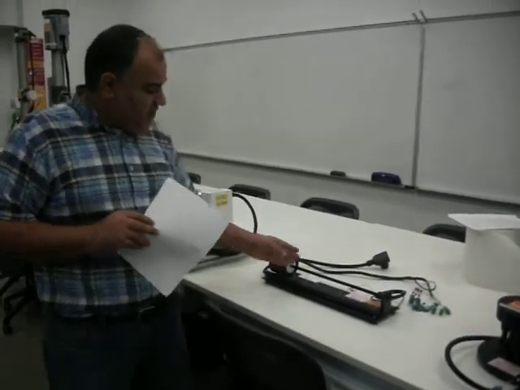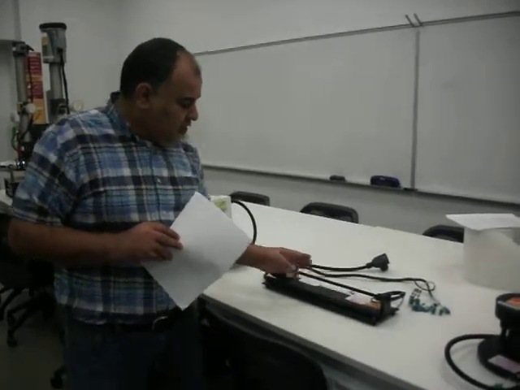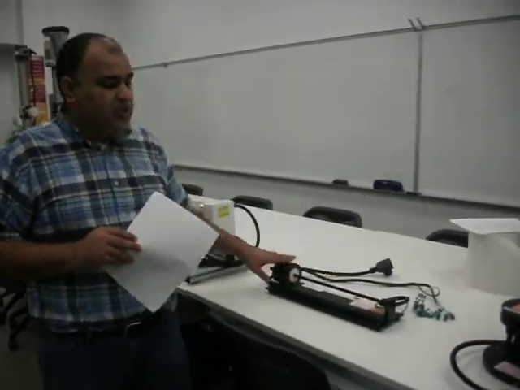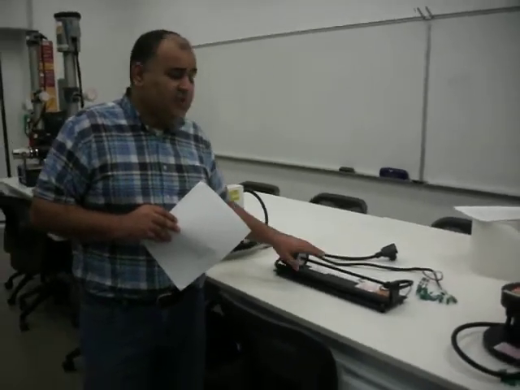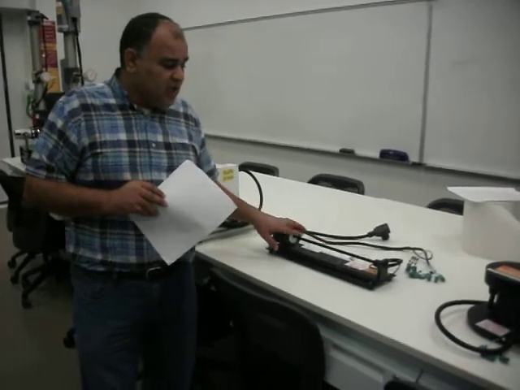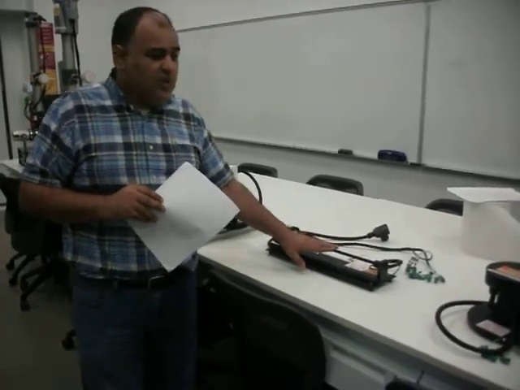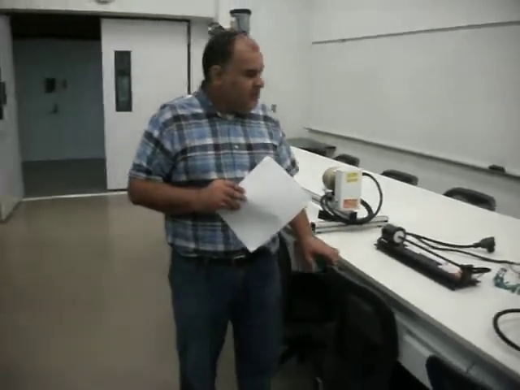Then we have to study the temperature distributions with the experiment, and also we have to compare the result that we got in the experiment with the calculated result. If the students did a very good job, their results should be close to each other.